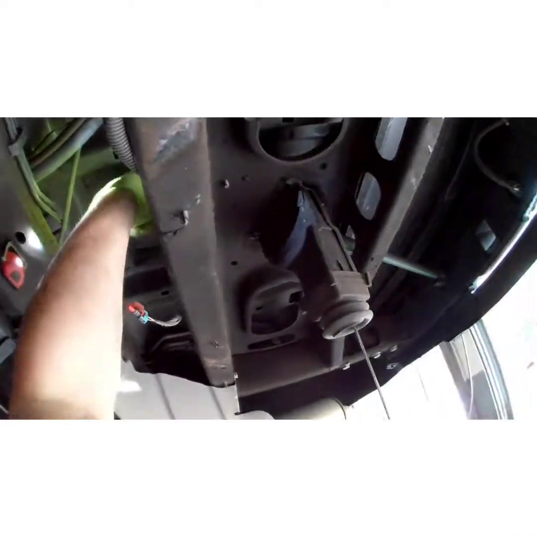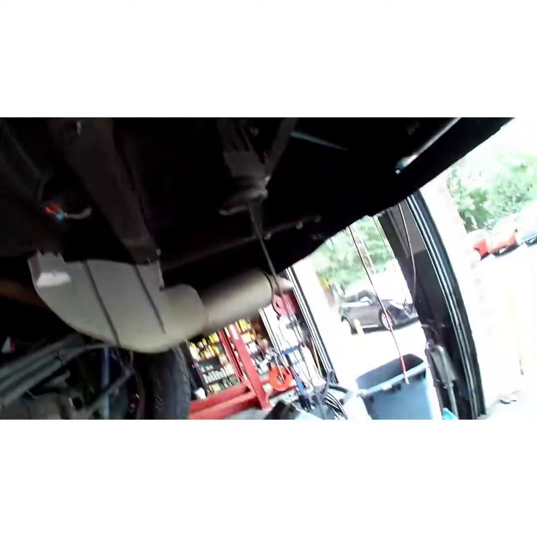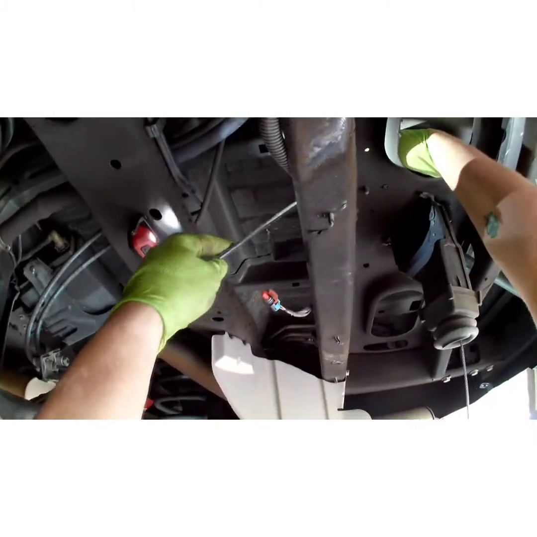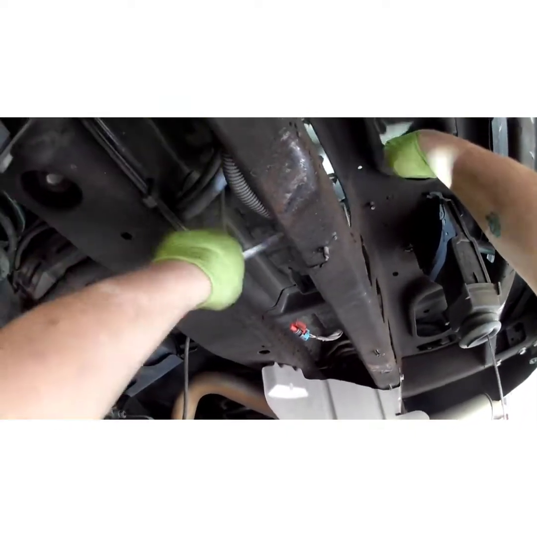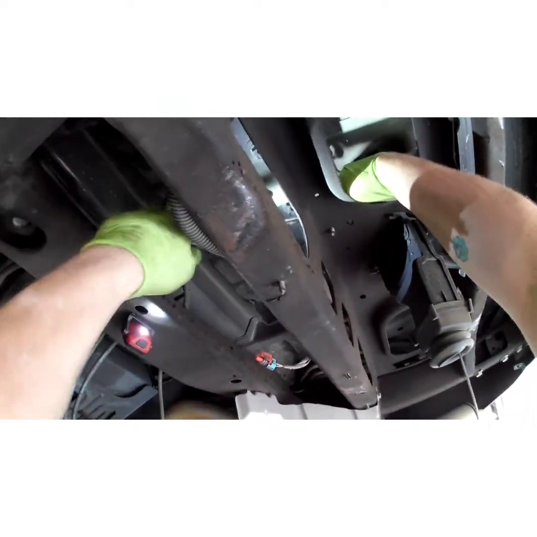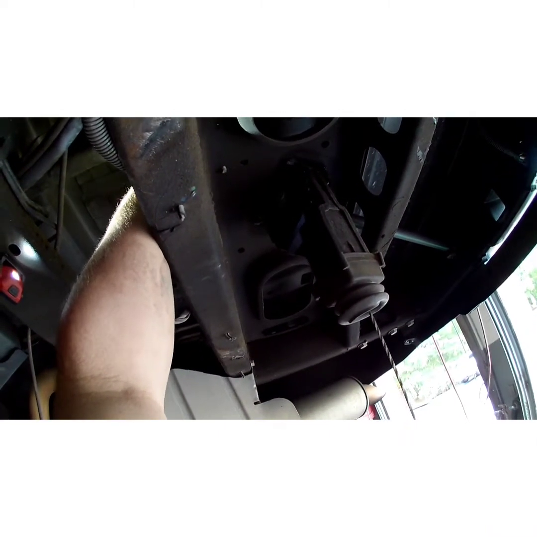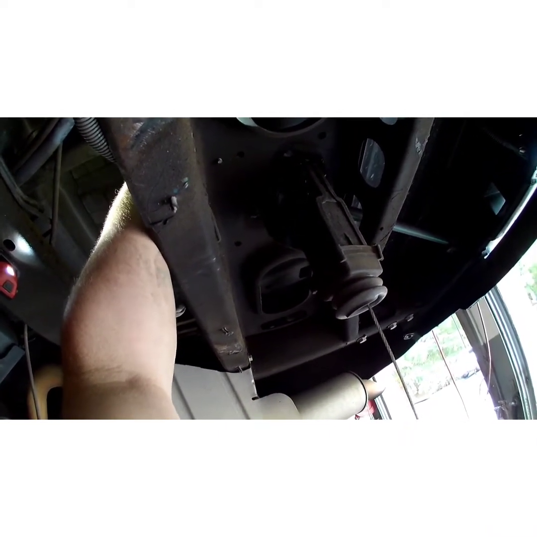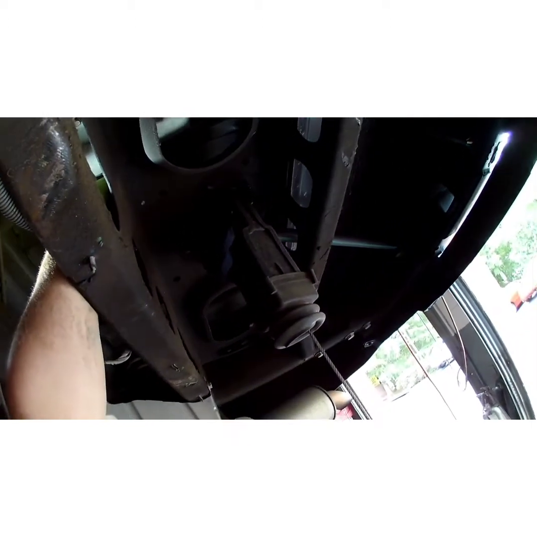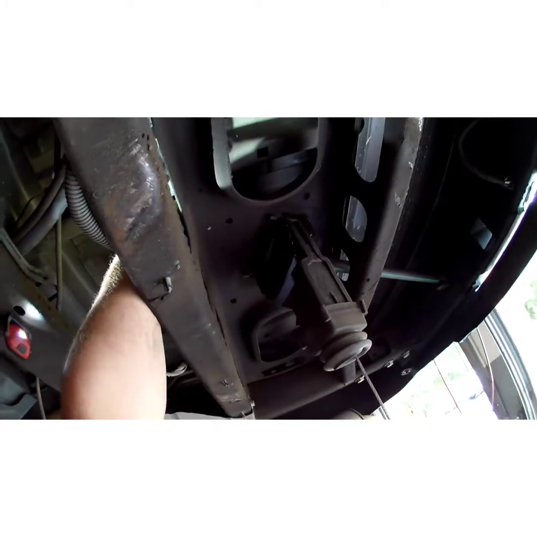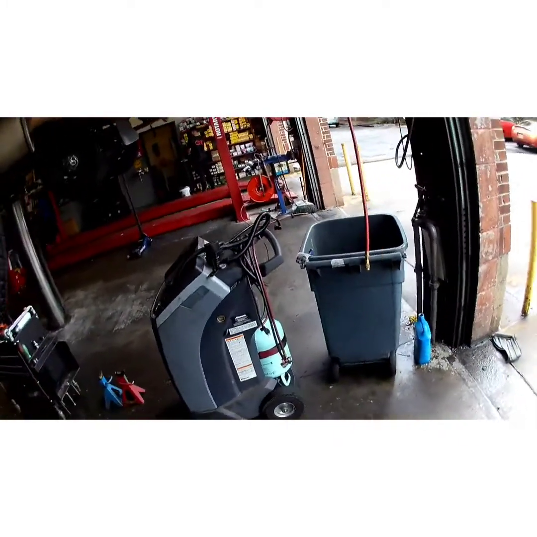See if I can get my fingers on it. No, it's going to be one of those bolts. Just when you think it's loose enough, it tricks you. Come on. There we go. Save your bolt.